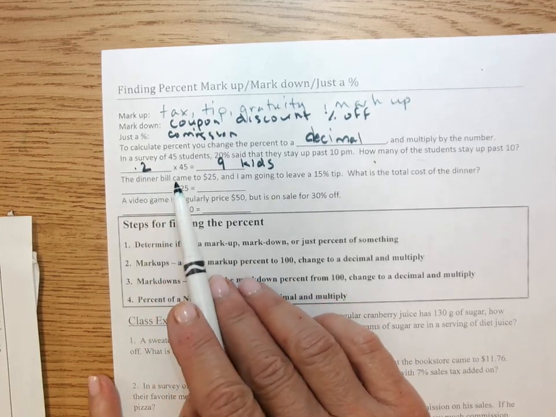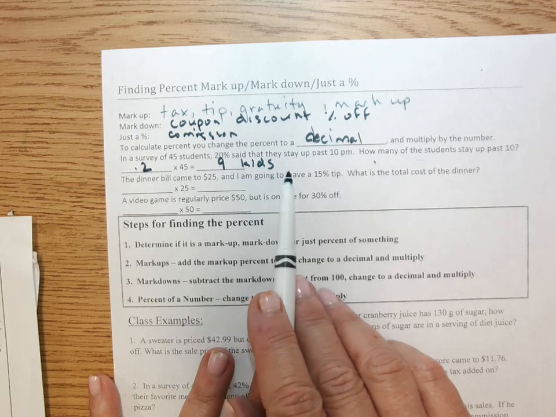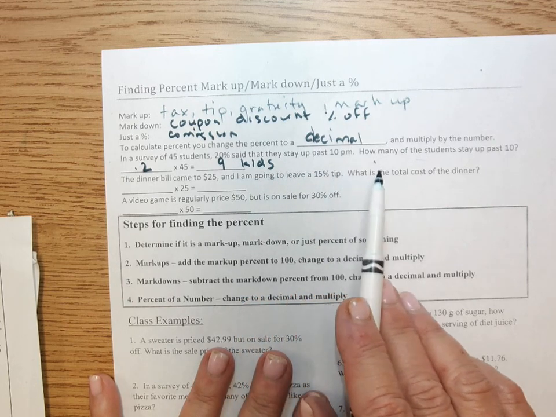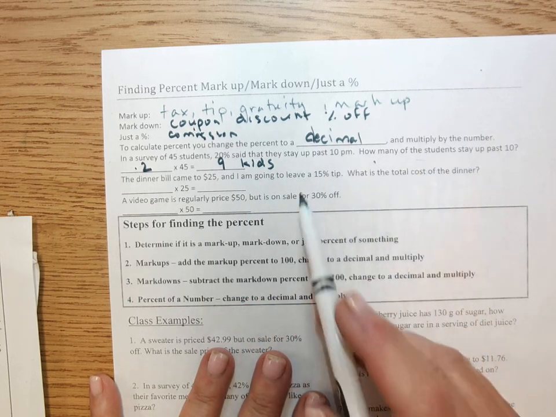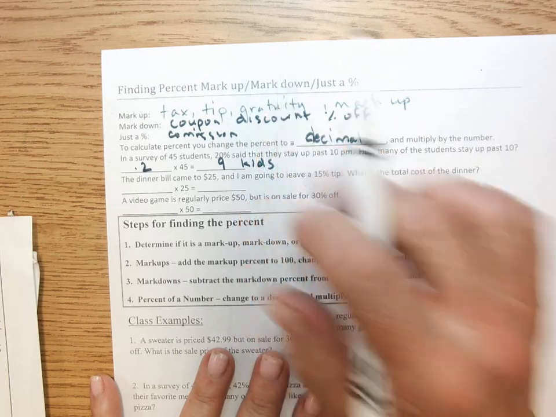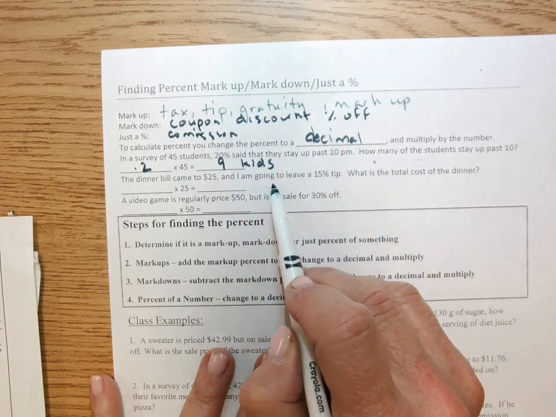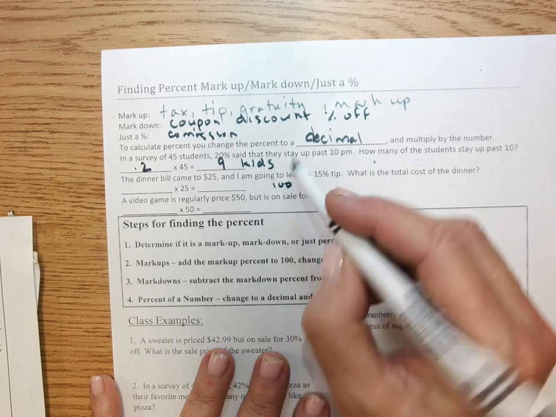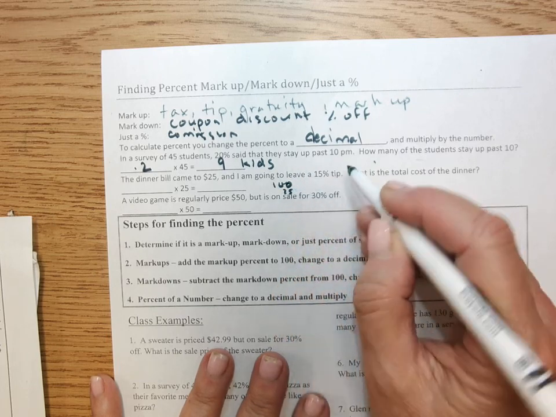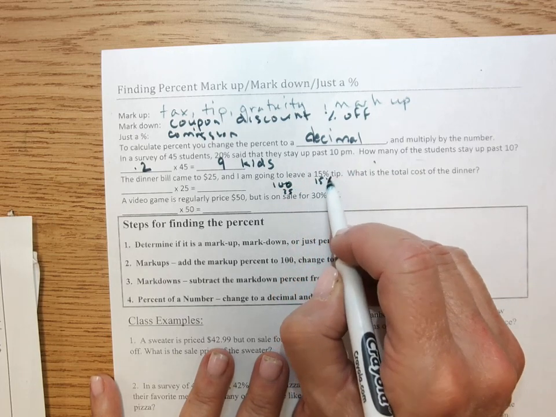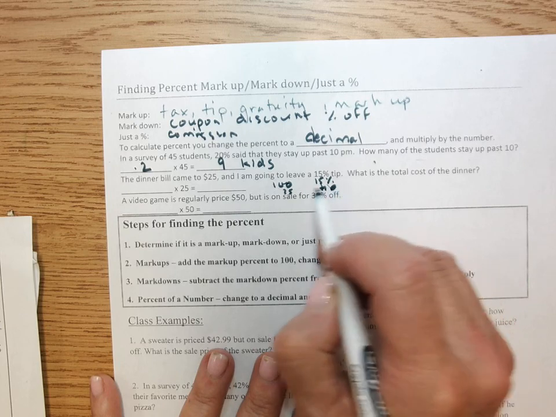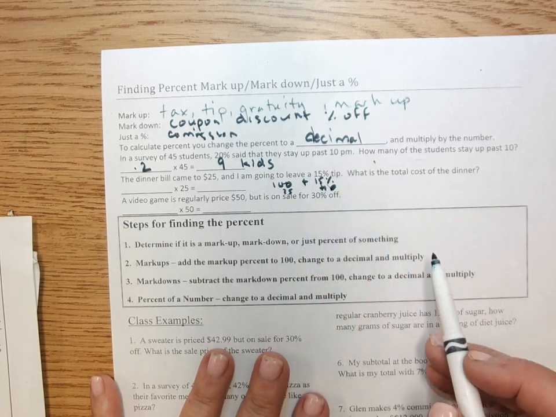The dinner bill came to $25, and I'm going to leave a 15% tip. What is the total cost of the dinner? So a tip is something that gets marked up. It gets added on. So I'm going to take 100%, which is the $25, and the 15%, which is the tip. And I'm going to do a little pre-work. I'm going to add that together.